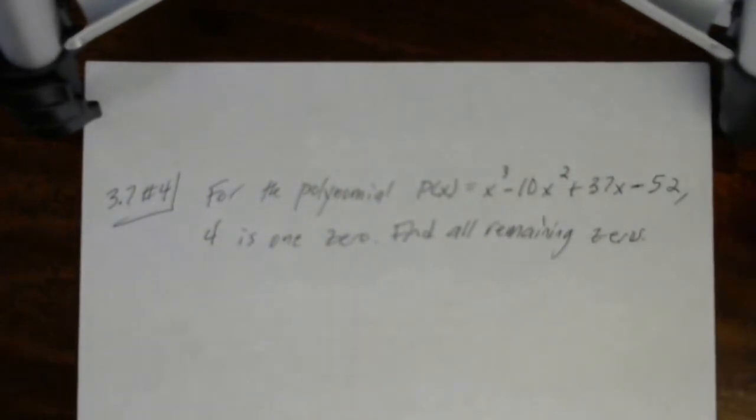So again, that polynomial is x cubed minus 10x squared plus 37x minus 52.